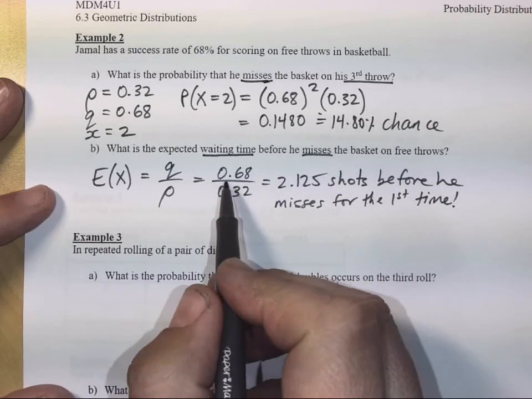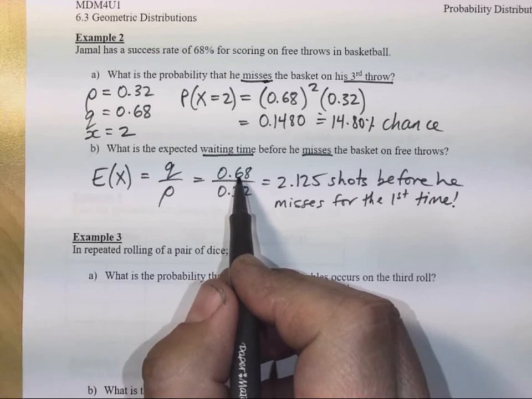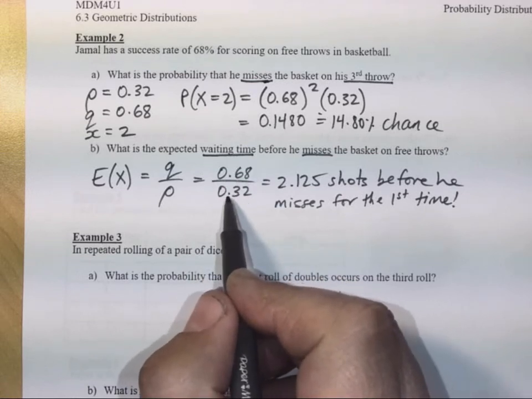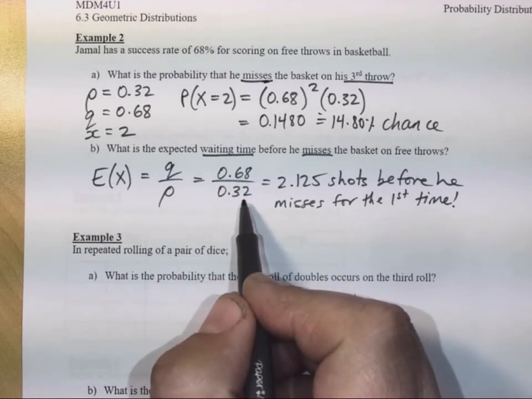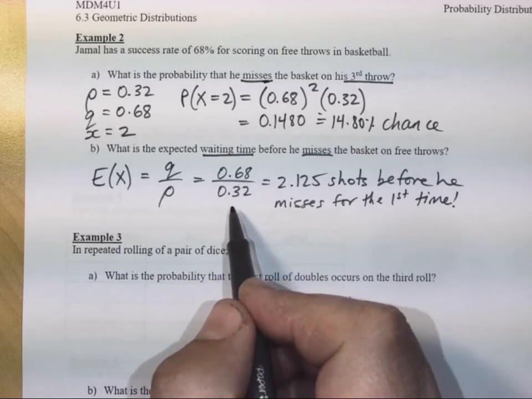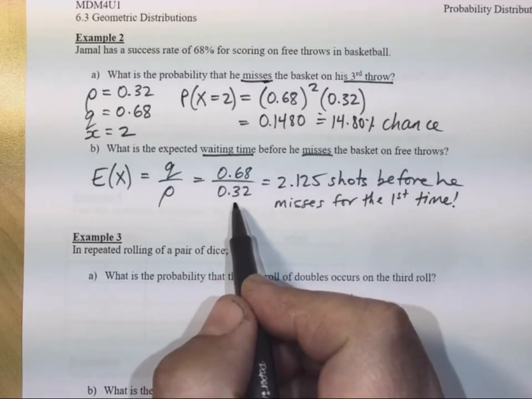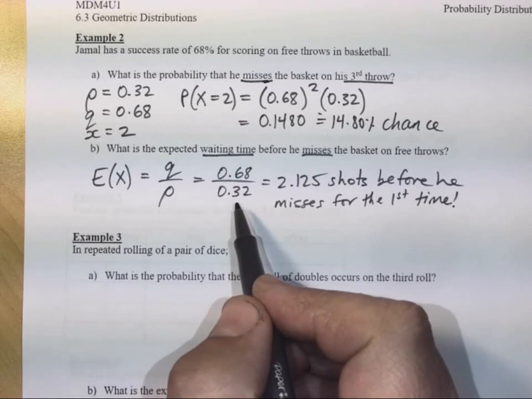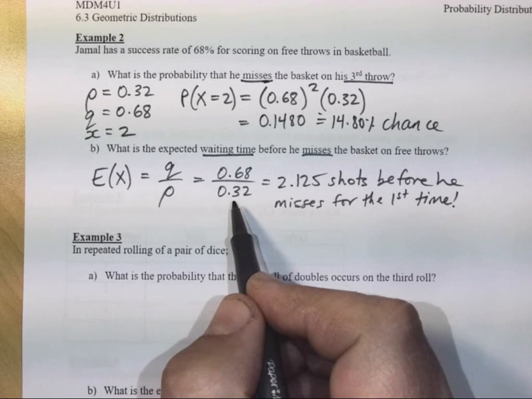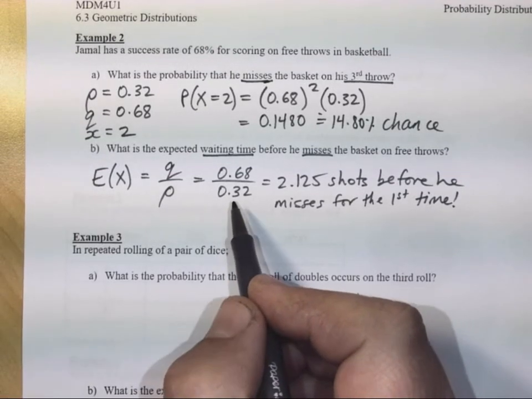I want you to think as an exercise, what if this top number was 99%? If this was 99% and on the bottom success is 0.01, well, 99% over 0.01 means we'd have to wait through 99 shots on average before he misses for the first time. That makes sense because he's a really good free throw shooter. He makes 99% of his shots.